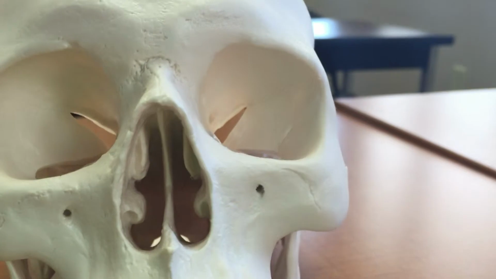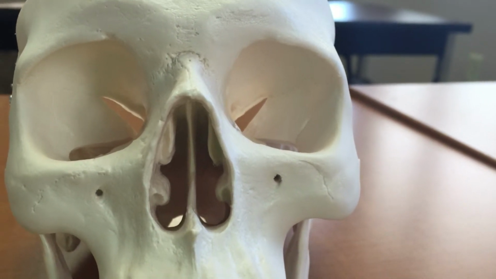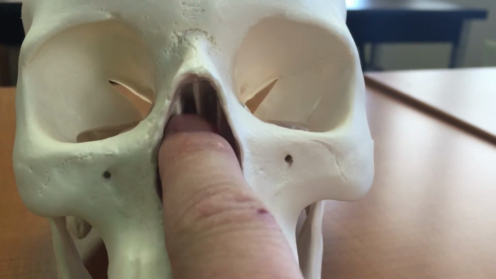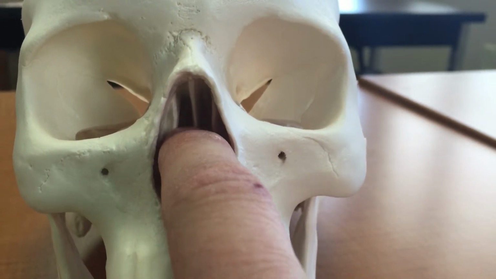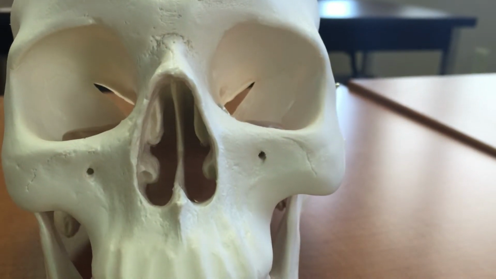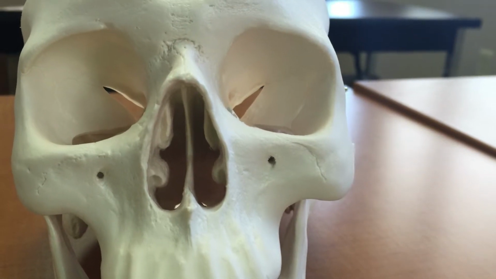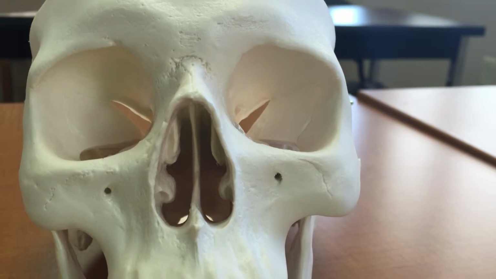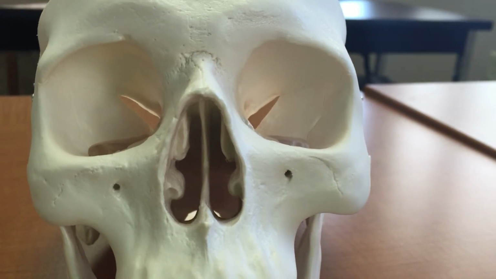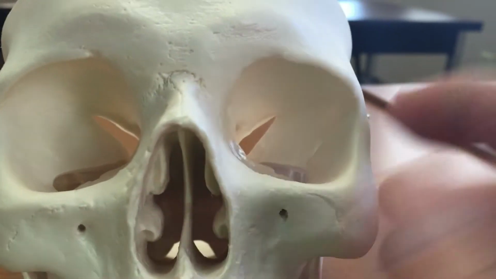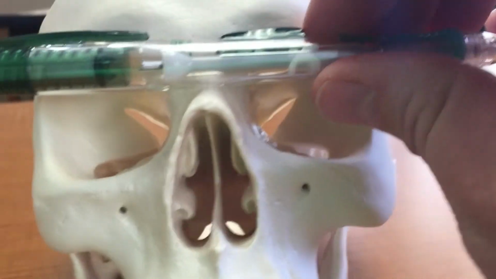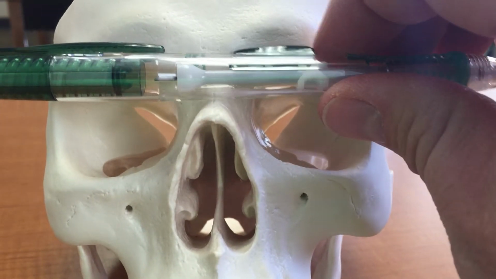So if you think of a capital T, the vertical bar of our T actually forms at least part of our nasal septum. That vertical bar is called the perpendicular plate. The horizontal bar of the T forms the bridge of our nasal cavity, so it sits like my pencil does there.